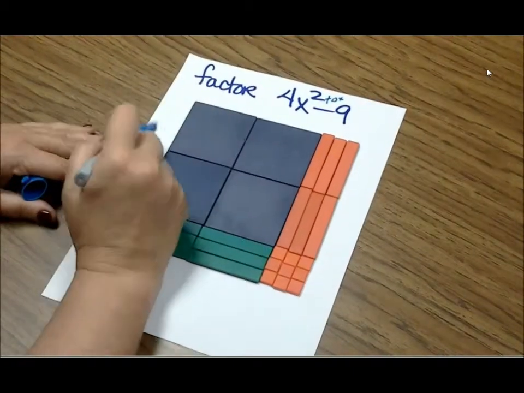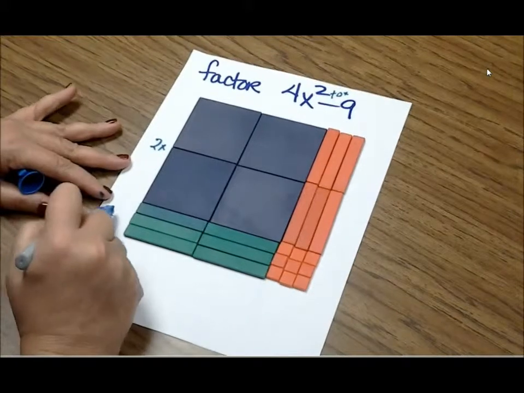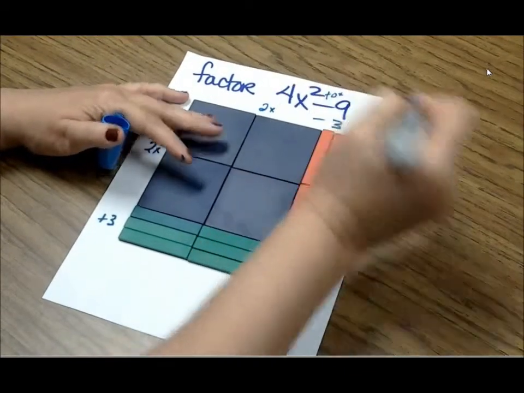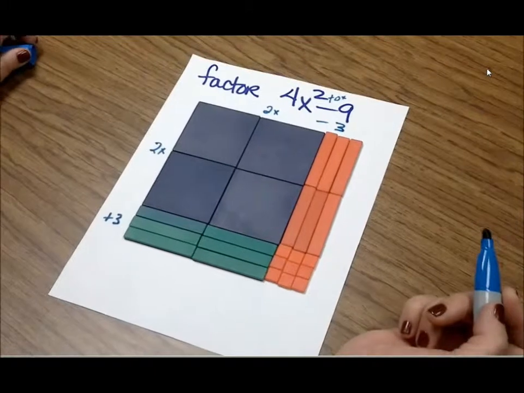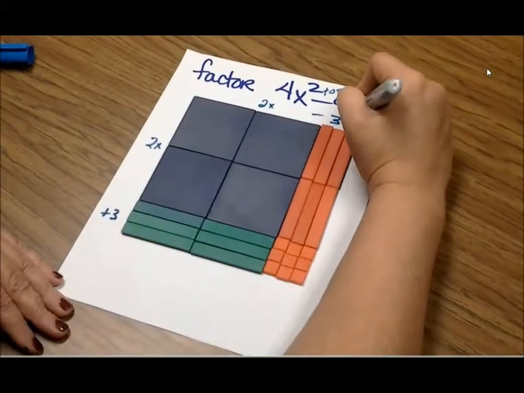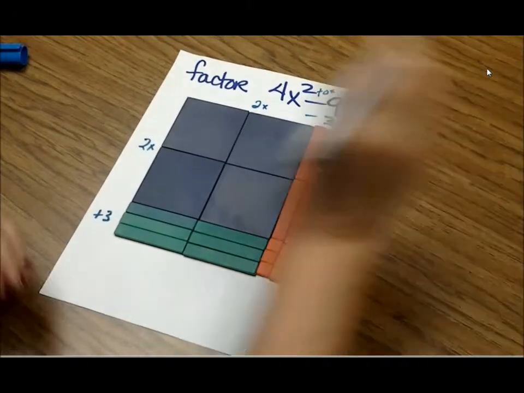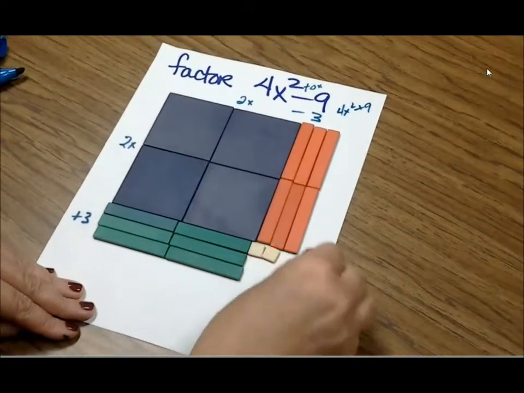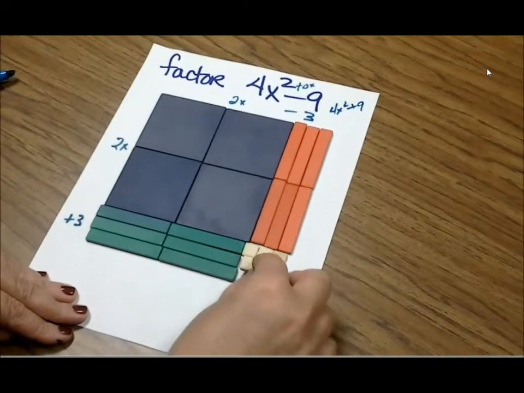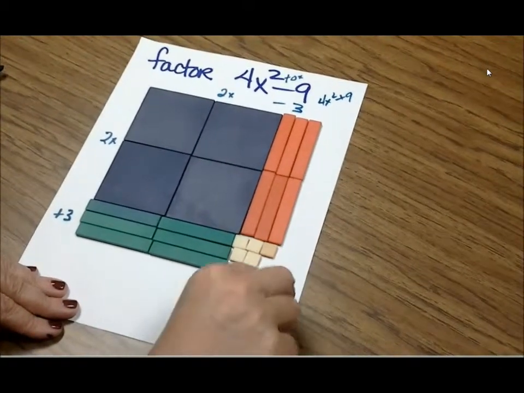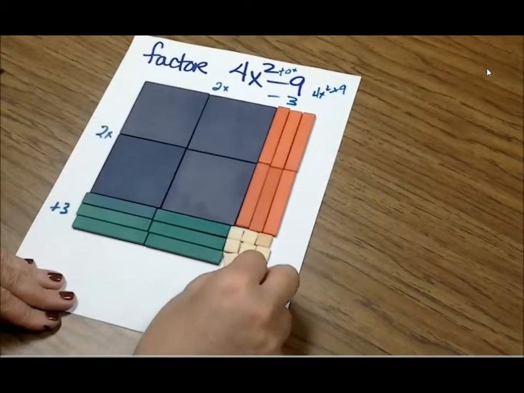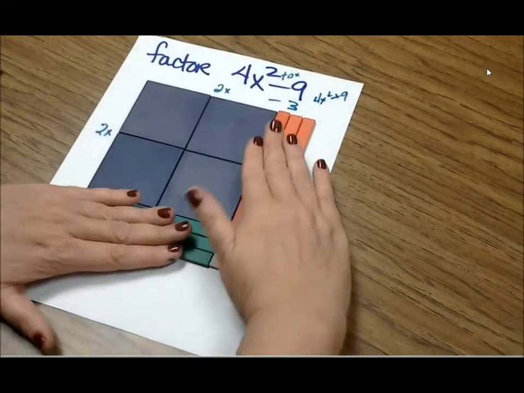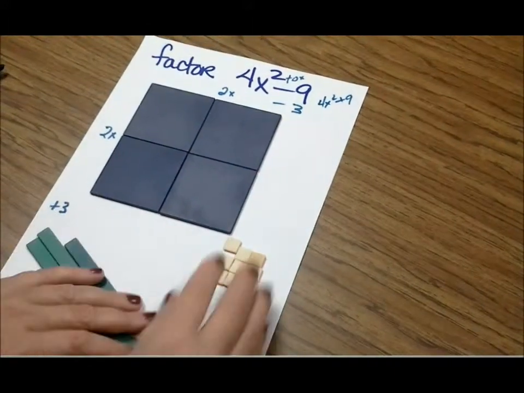So when I look at this side here, I have 2 x's and positive 3. And over here, I have 2 x's and a negative 3. I think it's important to take the model next and show what would happen if I had that 4x squared and a positive 9, if these all became positives down here. Because in order for them to be positives, I need to have either 2 negatives being multiplied together or 2 positives being multiplied together. I cannot multiply a negative and a positive and get a positive back. So none of my 0 square pairs will now work to complete my square here.